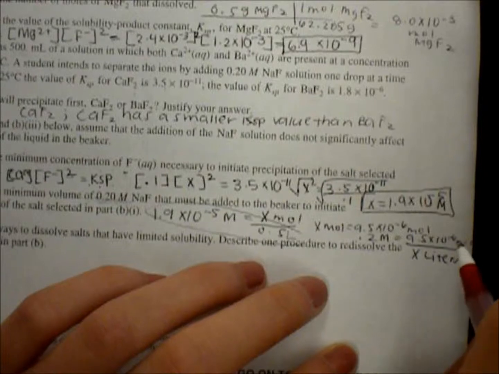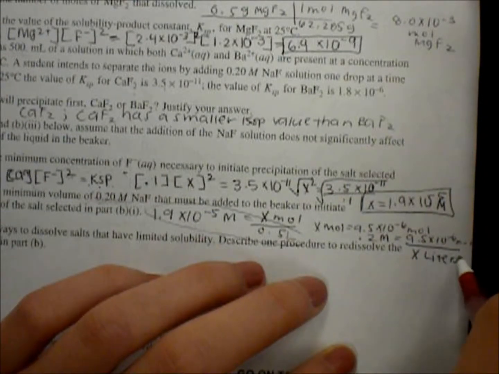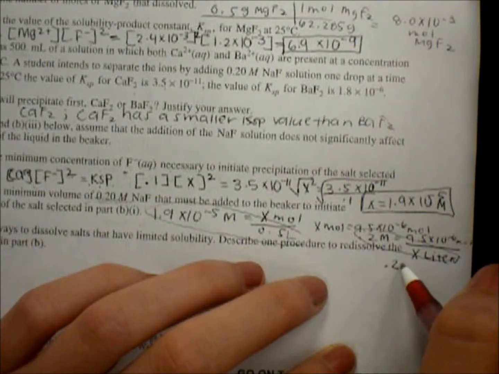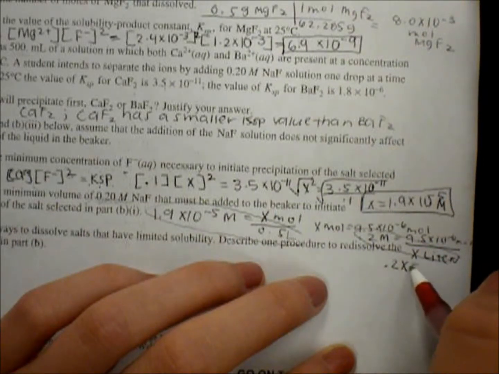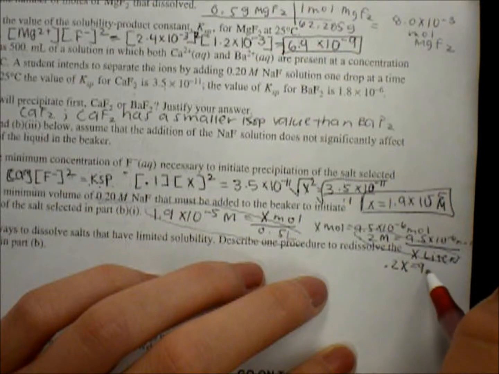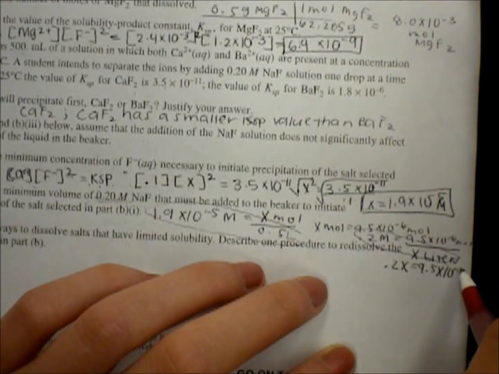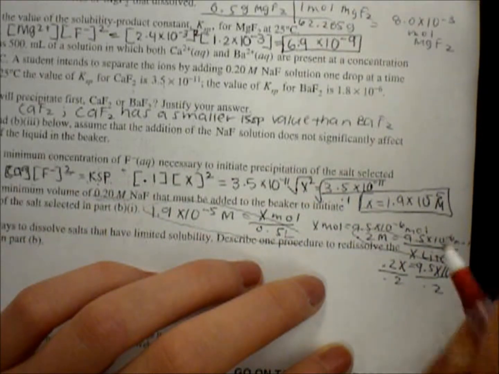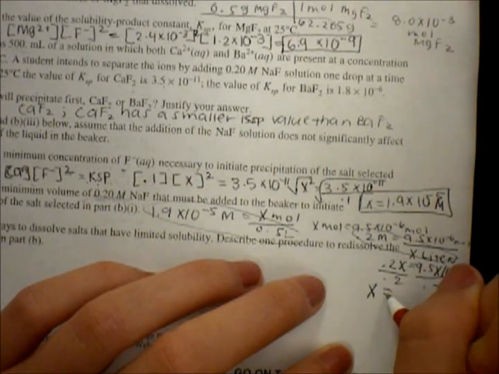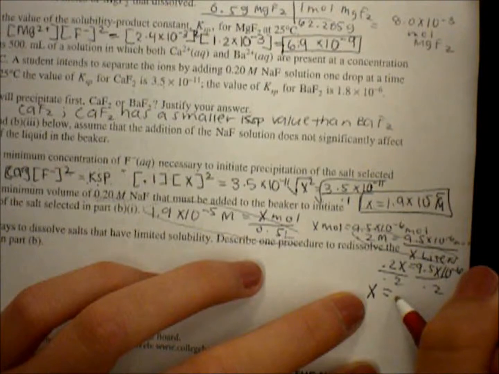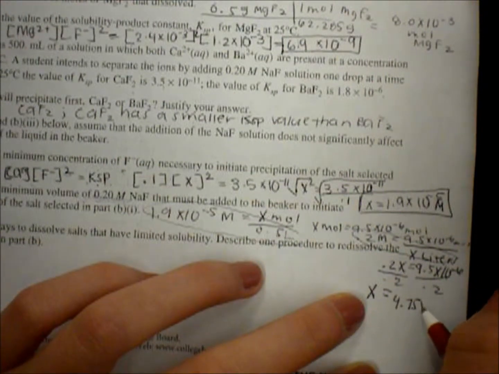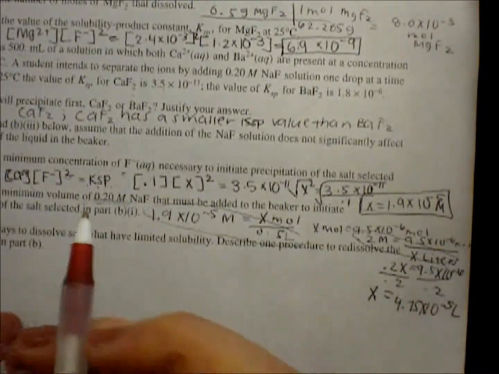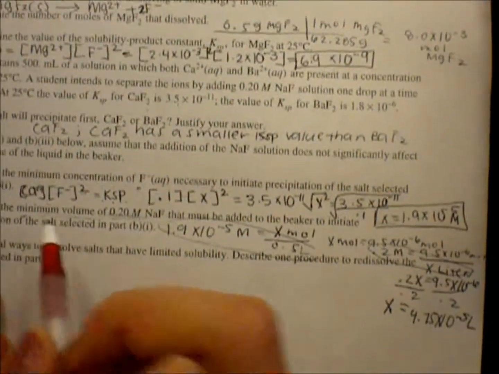Once we solve, we can multiply it like this. So you get 0.2 x, which is your x amount of liters, which you don't know, is equal to 9.5 times 10 to the negative 6 moles. And then we divide by 0.2 on both sides, and we get x equals 4.75 times 10 to the negative 5th liters, and that should be your minimum volume.